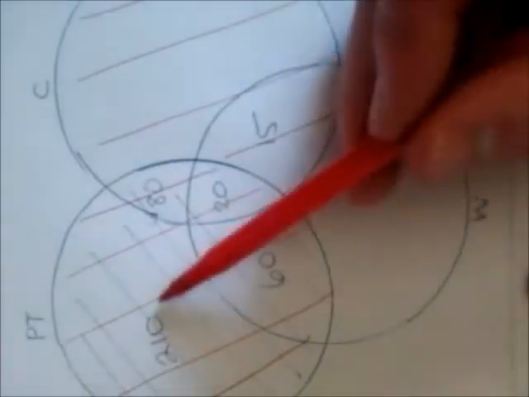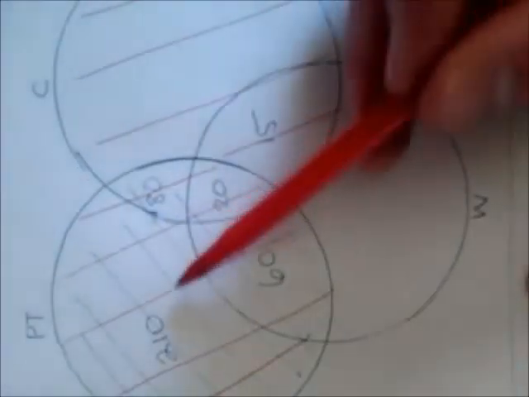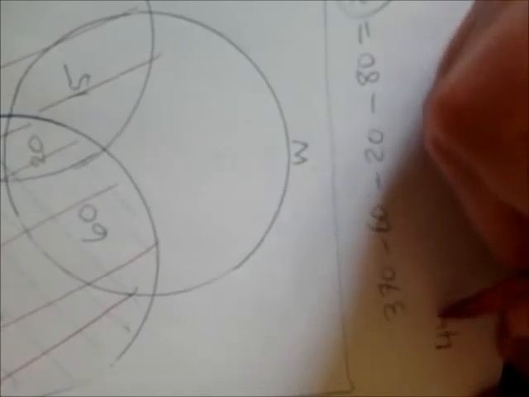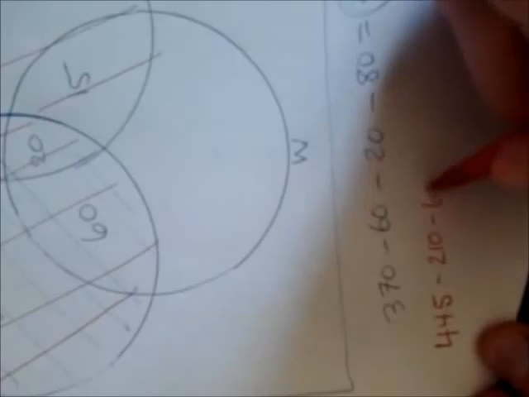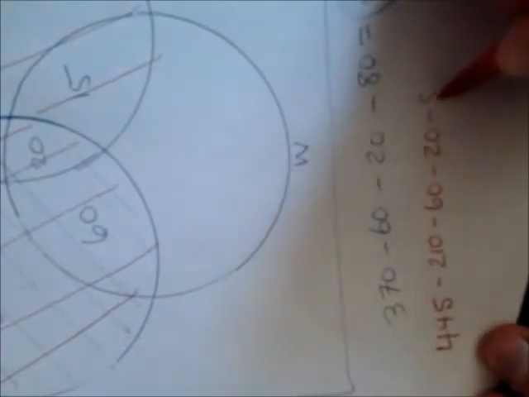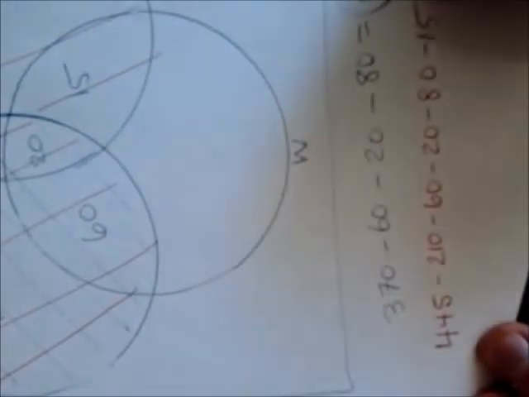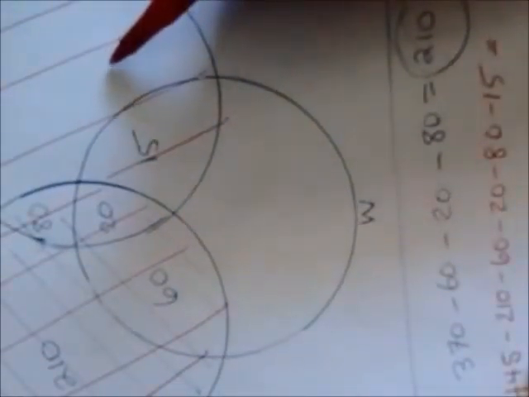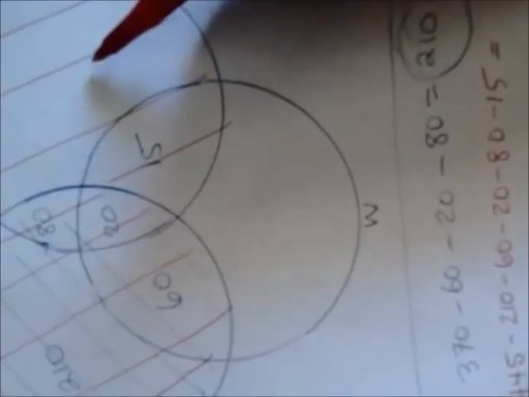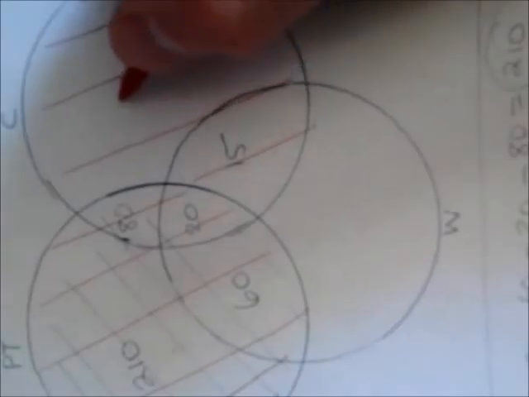So what that last statement's telling you is these two full circles all together add up to 445. So now you can go 445 minus 210 minus 60 minus 20 minus 80 minus 15 will be whatever's left over for the outside of this circle here. And for that you're going to get 60. So this outside part, the people that just cycle, is 60.